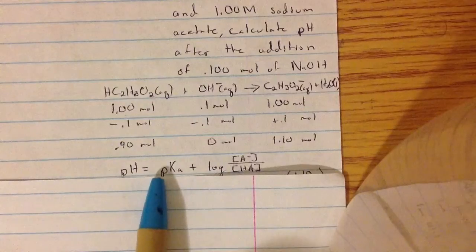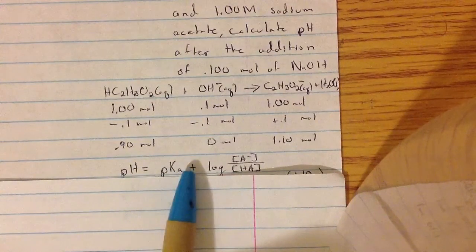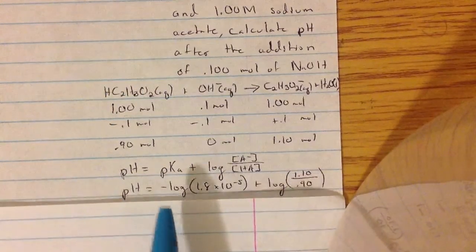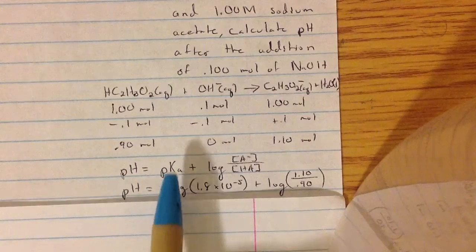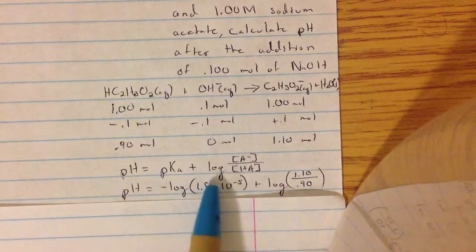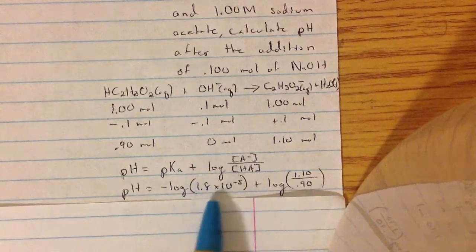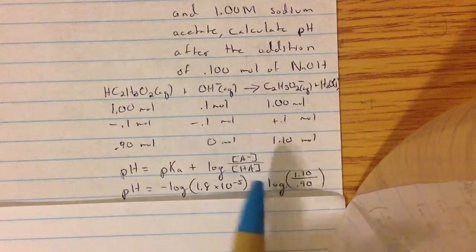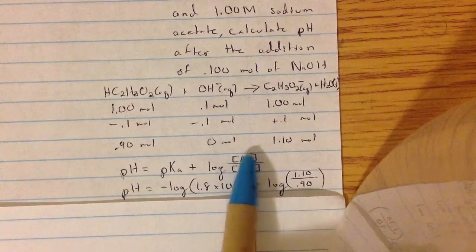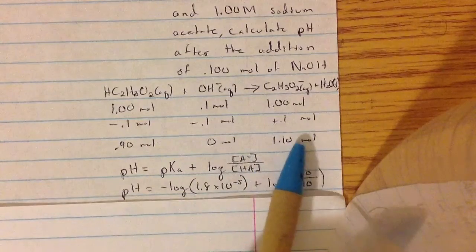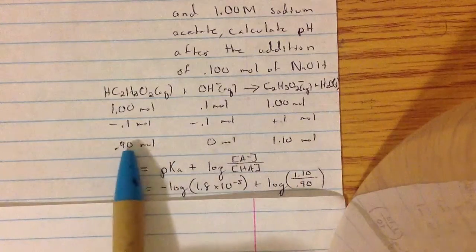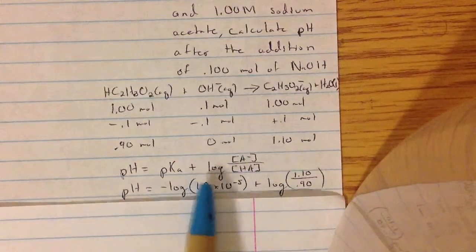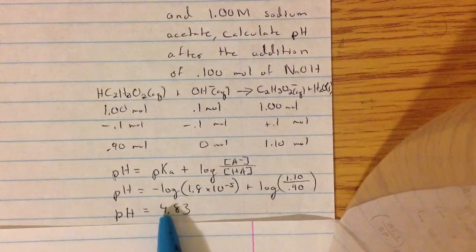So for this equation, Ka is 1.8 times 10 to the negative 5 for acetic acid. So you plug that in, and the equation to find pKa is negative log of Ka. And like I said, the Ka is 1.8 times 10 to the negative 5. So now you just plug in the other information, which is the conjugate base, 1.10, and the weak acid, 0.90. You just plug that in, do the math, and you will get pH equals 4.83.